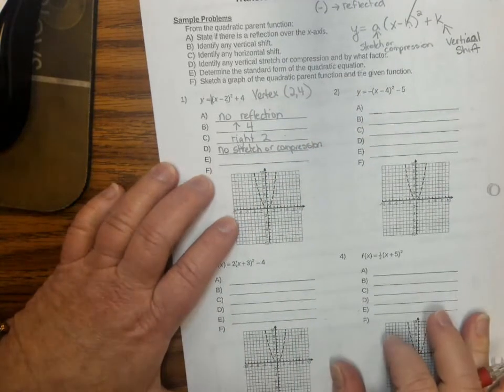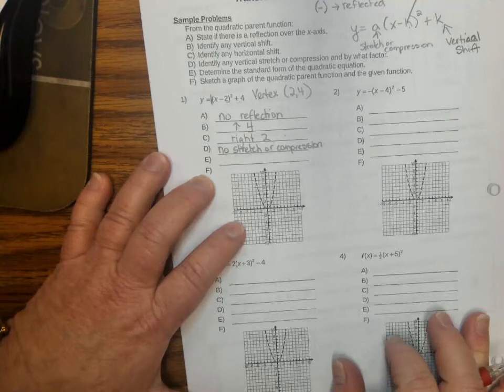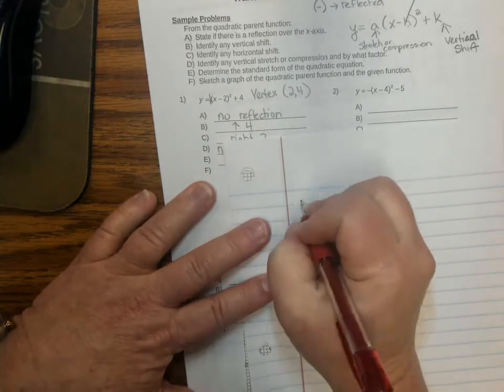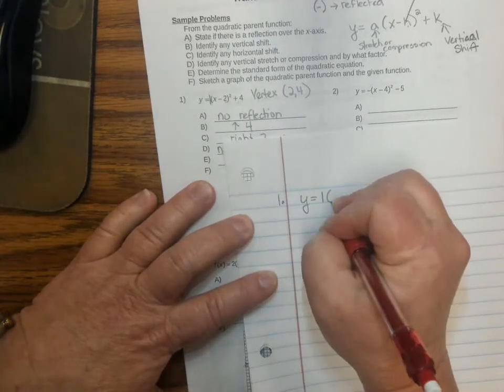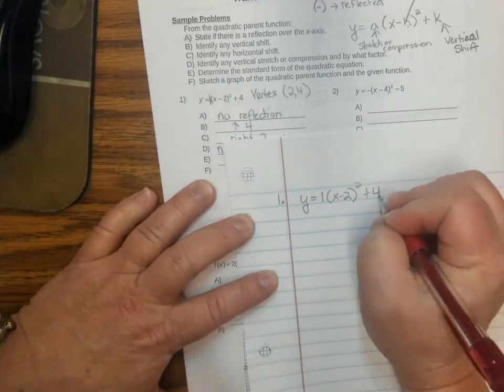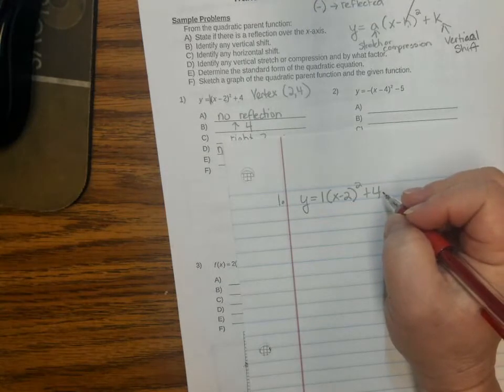So E, they want you to write the standard form of the quadratic equation. So we're going to go here and we're going to write our vertex form. Number 1, y equals 1 times (x minus 2) squared plus 4. I know you all love to do it, but we're going to do it.